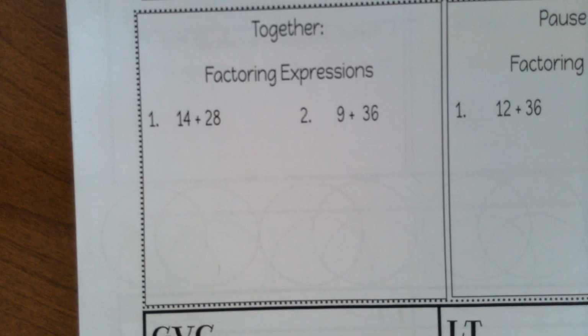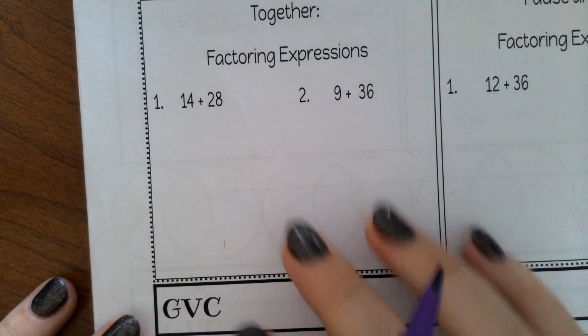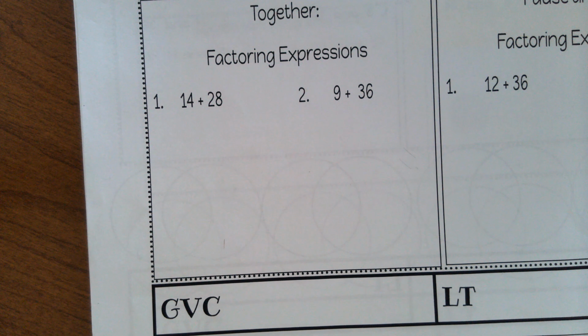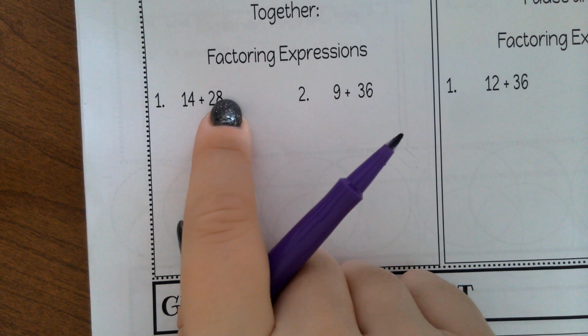So again, the first step is to come up with the GCF. I'm so sorry for the blurriness. Here we go. Okay, it's a little better. I had to pause it, but here we go. All right, we've got 14 and 28. So I personally know that 7 can go into both of these.